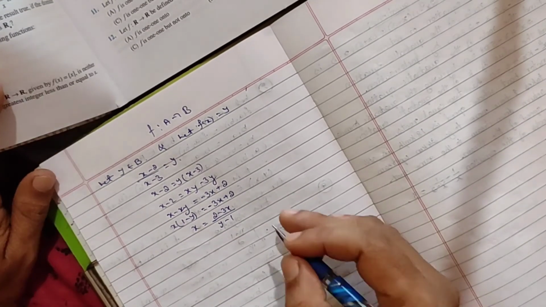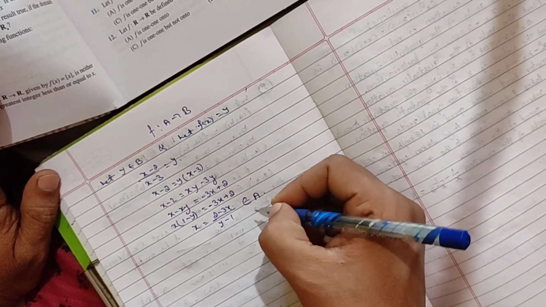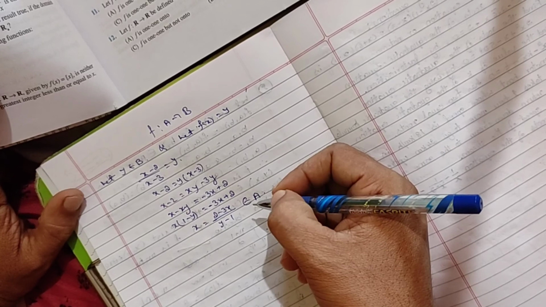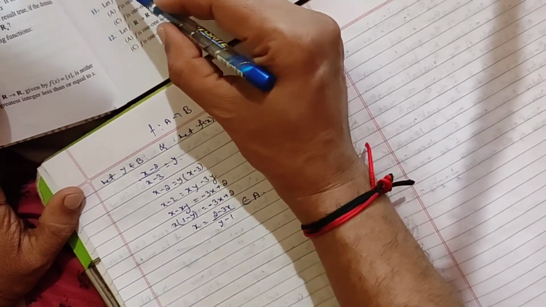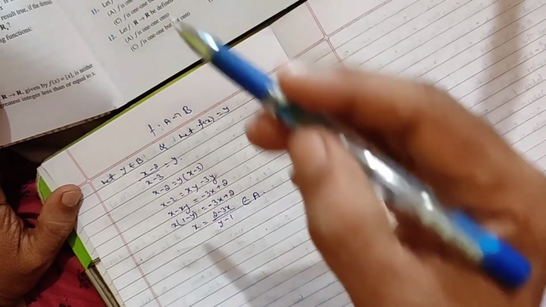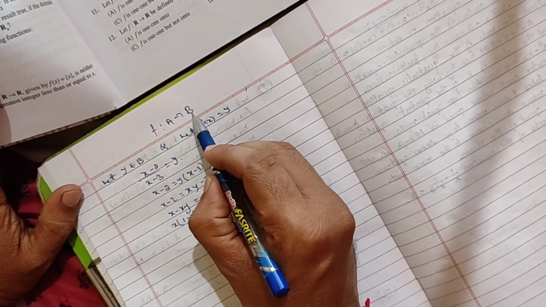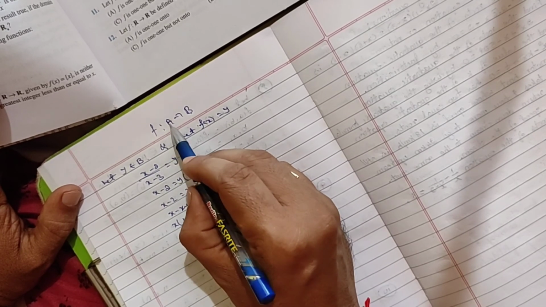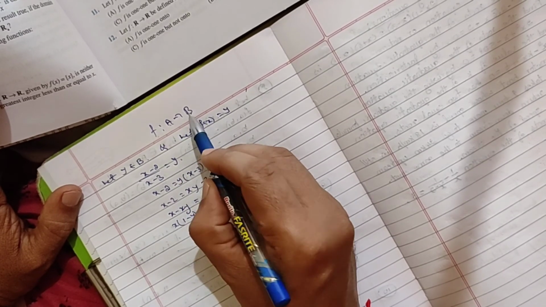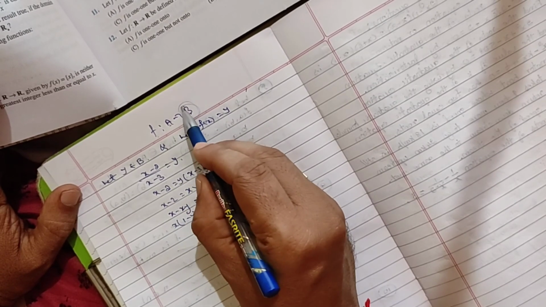Okay, so it is y minus 1 in the denominator. Does it belong to A or not? Yes, it belongs to A. Why does it belong to A? A is R minus {3}. The function is f from A to B. So you are taking this as y, and this belongs to B.